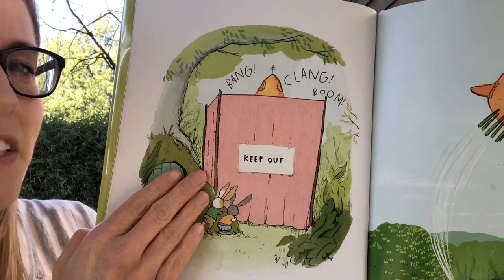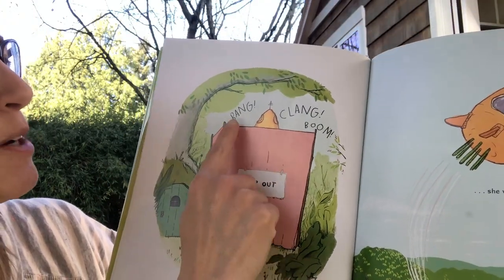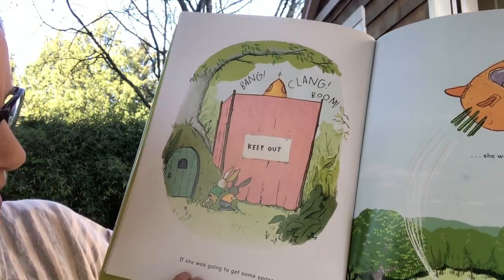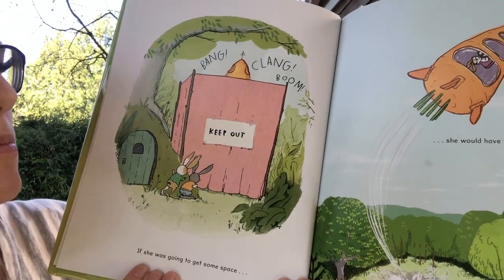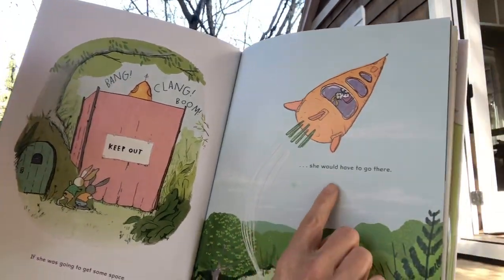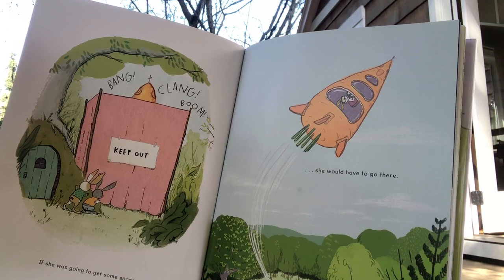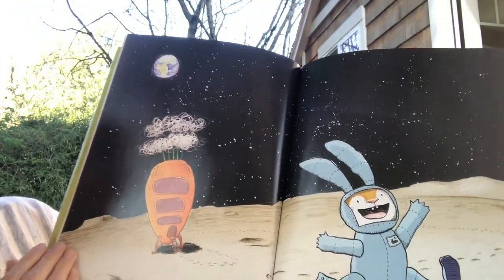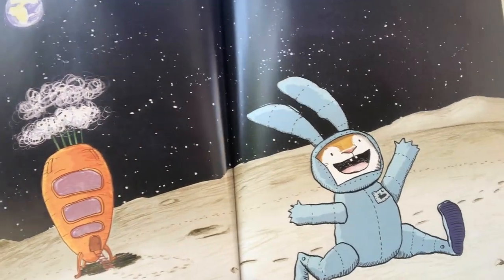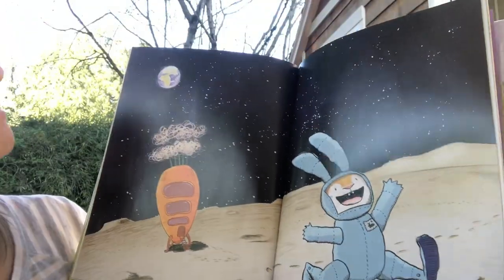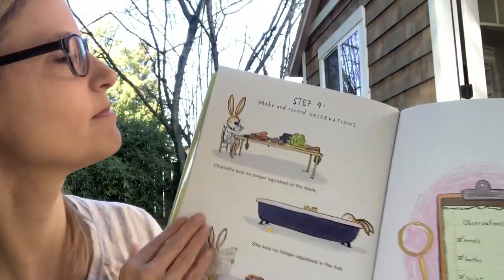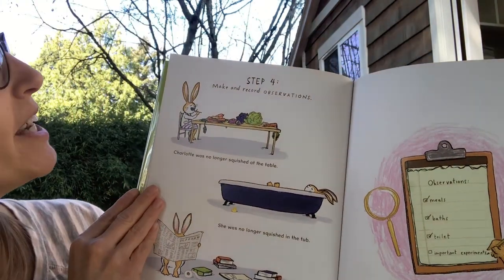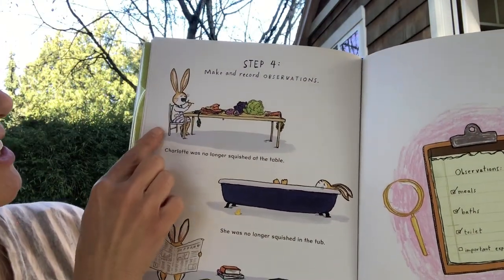Oh, here she is working hard on something. Keep out. Bang, clang, boom. If she was going to get some space, she would have to go there. And she made it. Step 4, make and record observations.